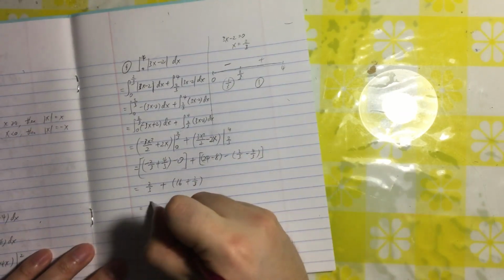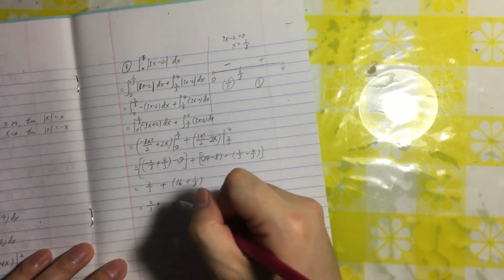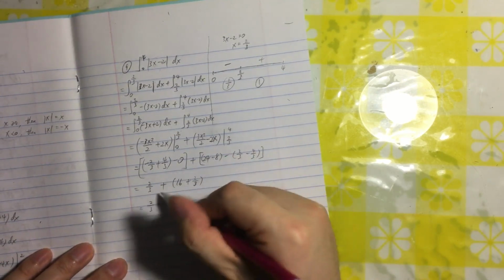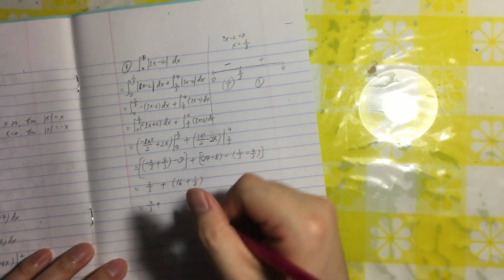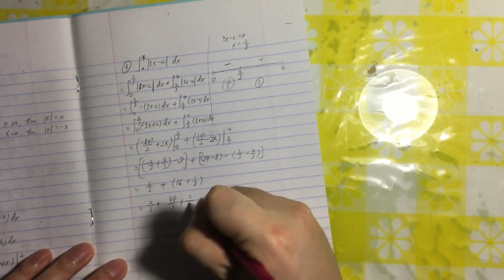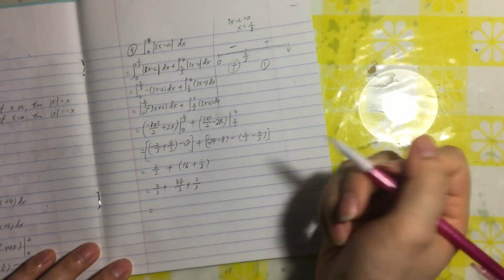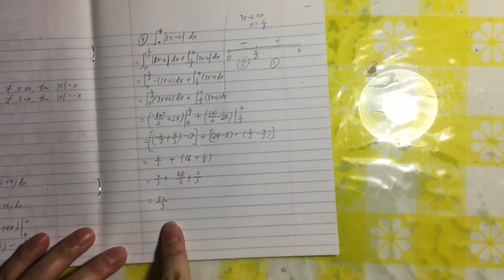Then add them up. I first of all put 16 and 16 over 1. Then find common denominator. Yeah, common denominator is 3. So I can multiply top and bottom by 3. I get 48 over 3 plus 2 over 3, which is 52 over 3. That's an answer to this definite integral.